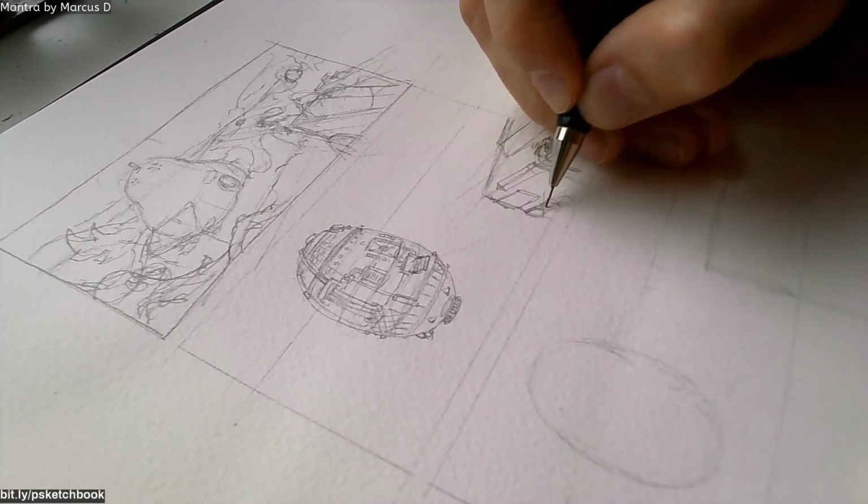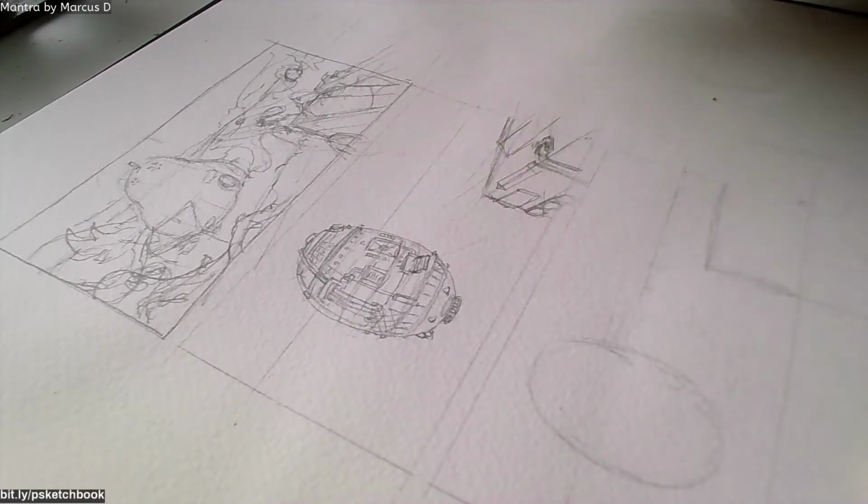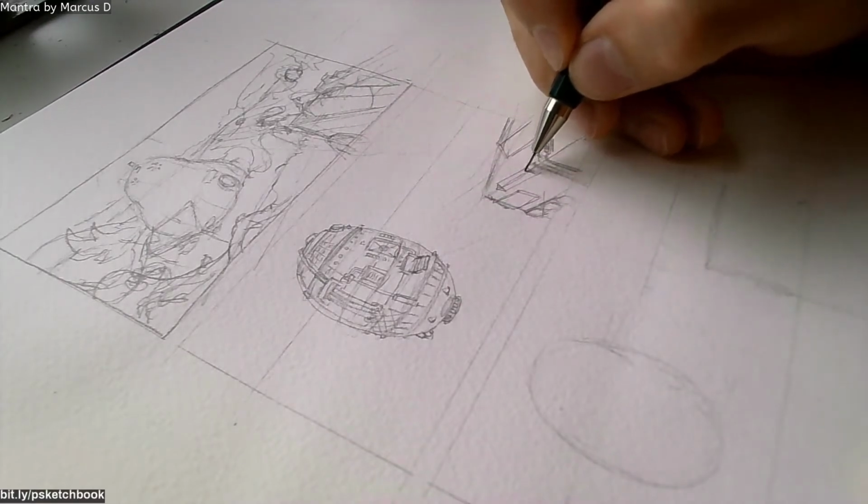Maybe it's carrying some barrels like this or something like that.